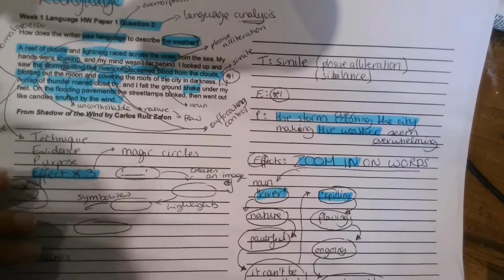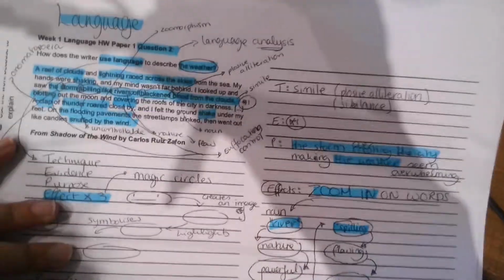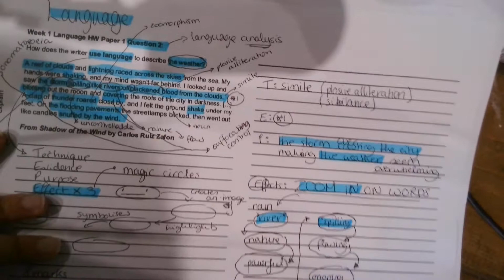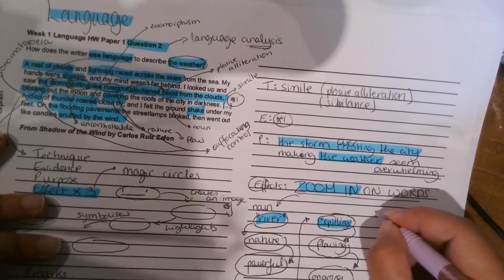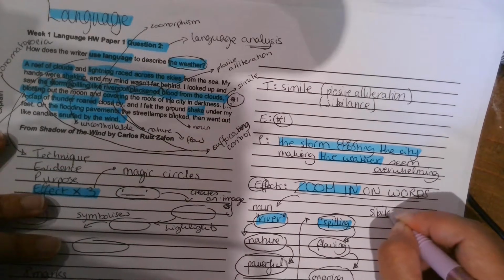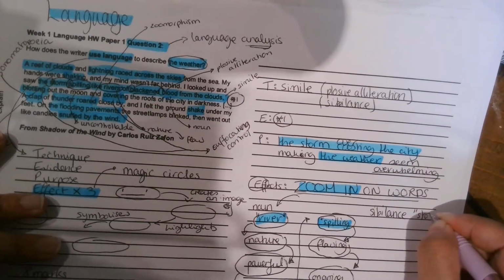But there's also something else that makes the weather quite overwhelming, and it's this idea there's something sinister about the weather, and we have that through the sibilants in storm spilling.